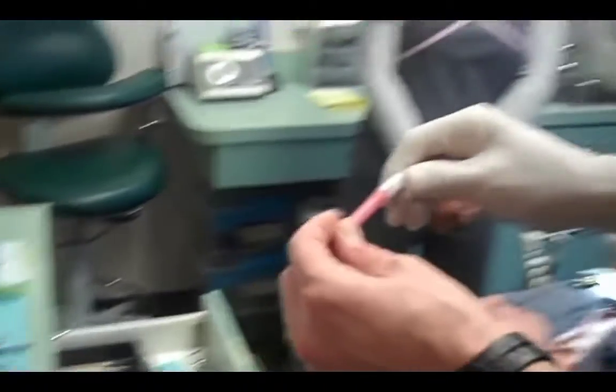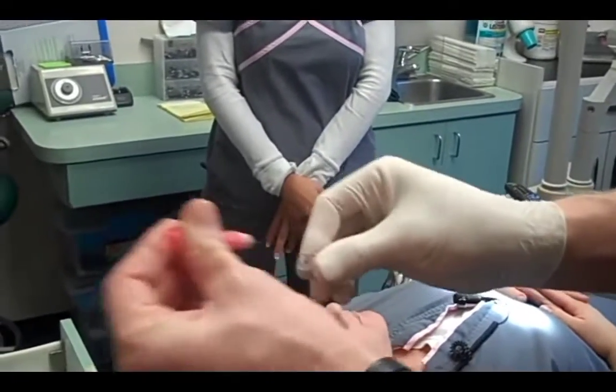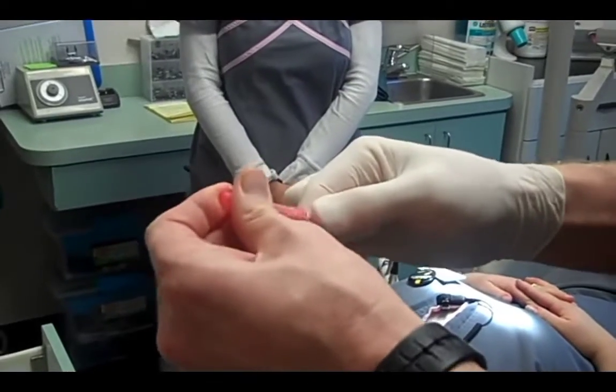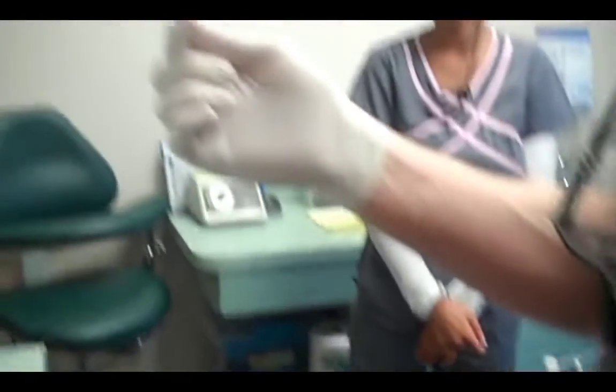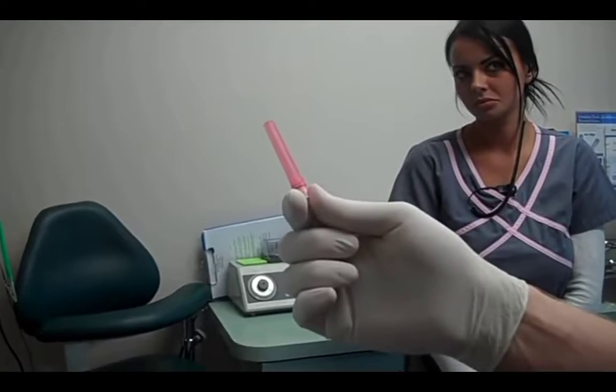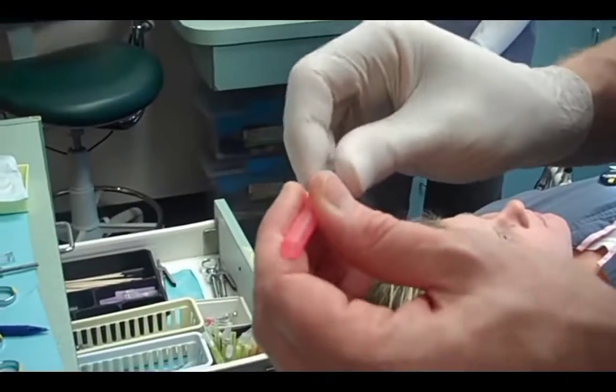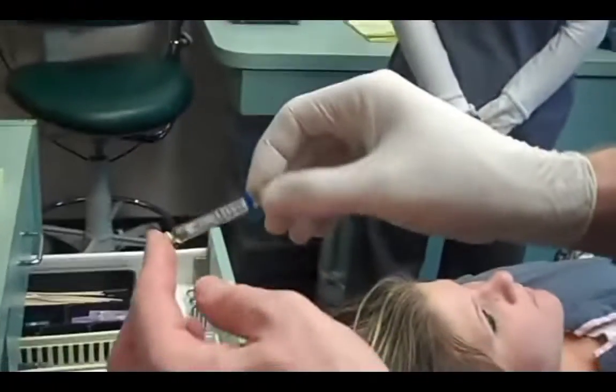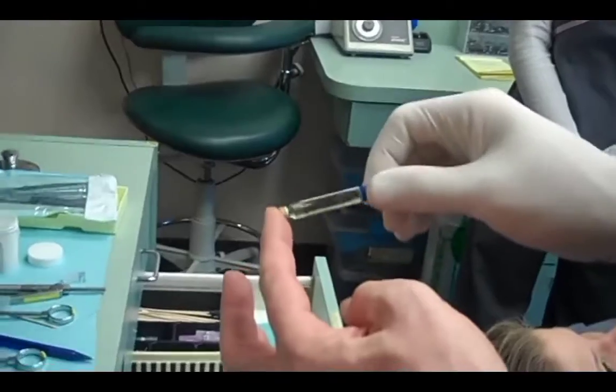There's also this 25 gauge needle. This is a big needle. We rarely use this. We use it almost entirely for oral surgery. Rarely used, but just so you know what that is. Also, this blue one called Marcaine. We almost always use that only for oral surgery.